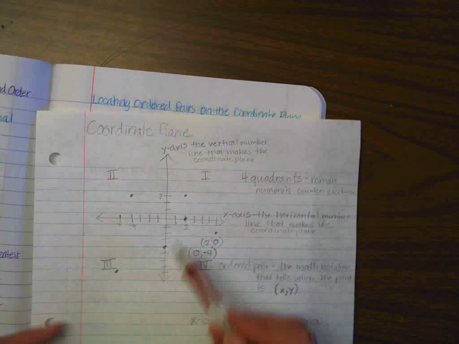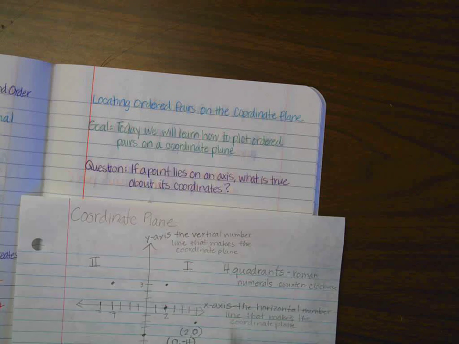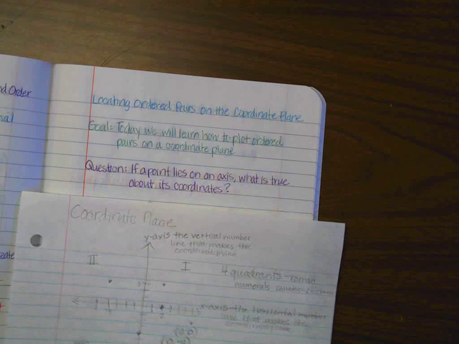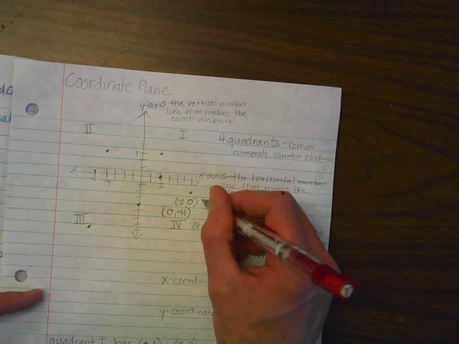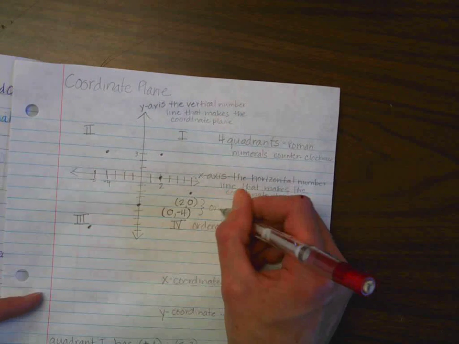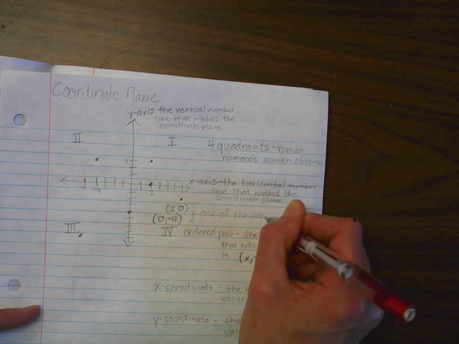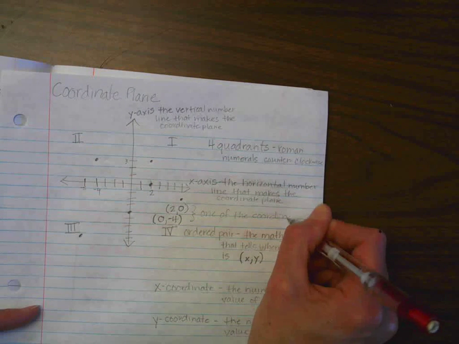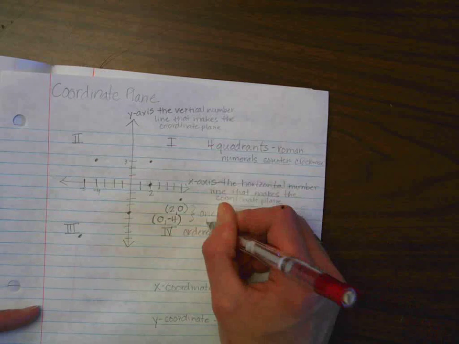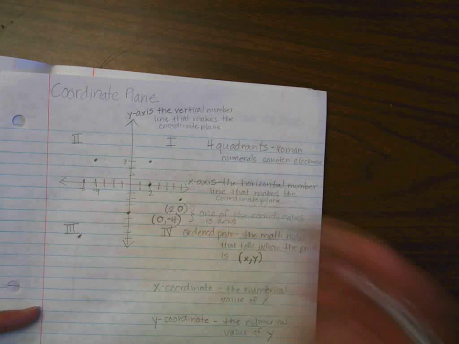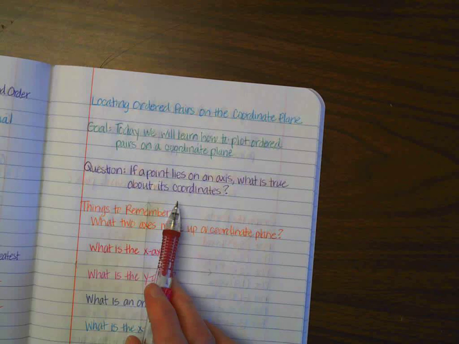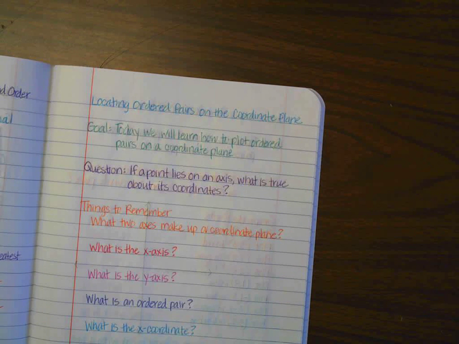So the question said, what if a point lies on an axis? What is true about its coordinates? We could say one of the coordinates is 0. Okay, so that's how you answer that question.